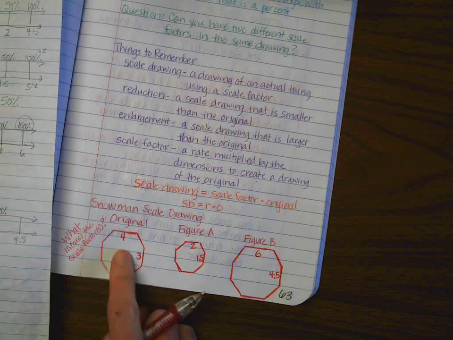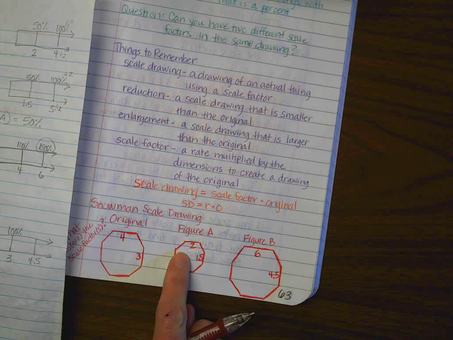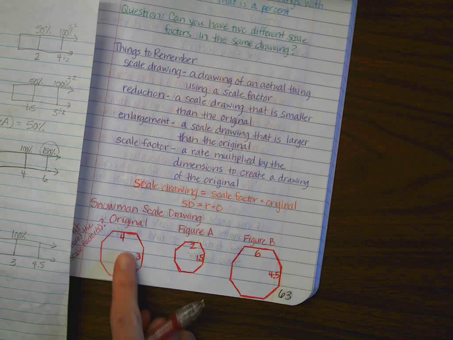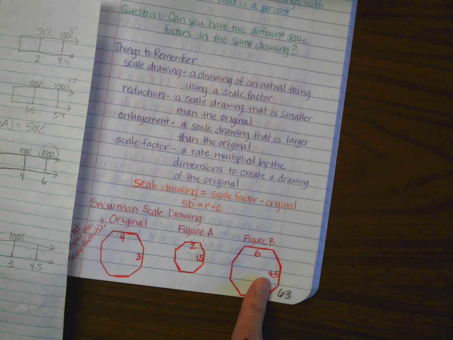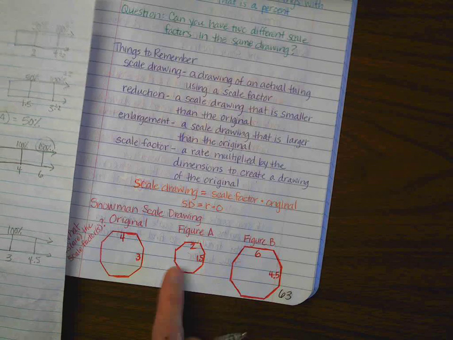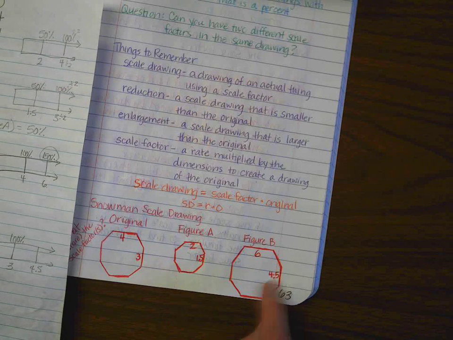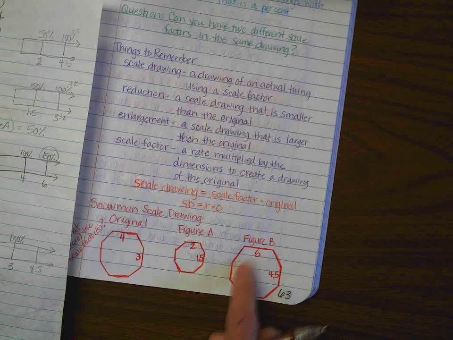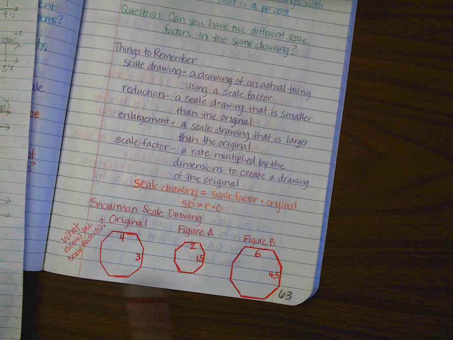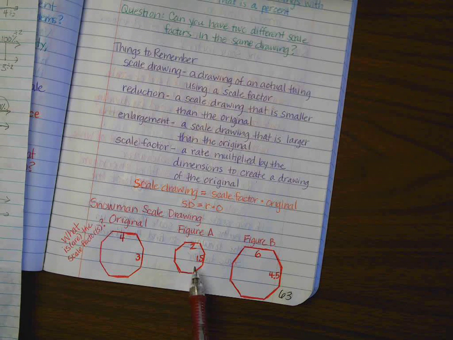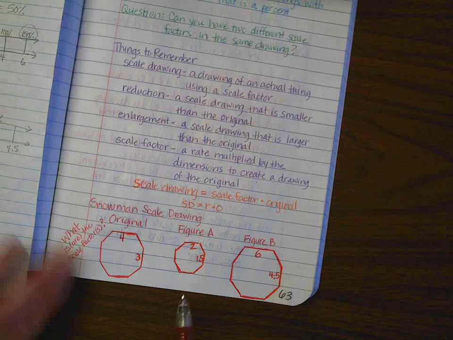Okay, so quick review. To go from the original to figure A, it was a 50% scale factor. To go from the original to B, it was 150% scale factor. So think about it. 50% means that the scale drawing is a reduction. 150% means that the scale drawing is an enlargement. Okay? So hopefully you guys are seeing what we're working towards. We're still using the percents to figure out the change, but we're taking it to another place.